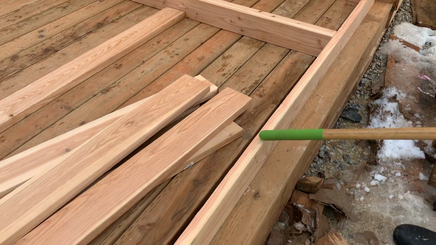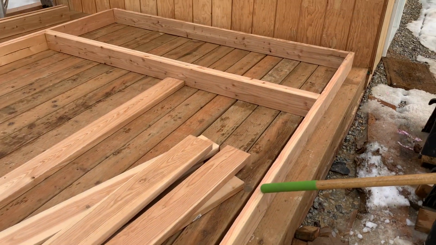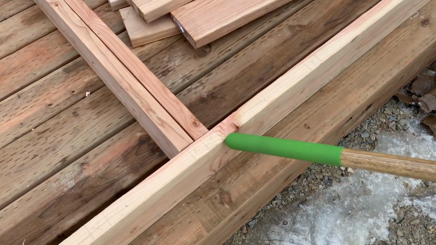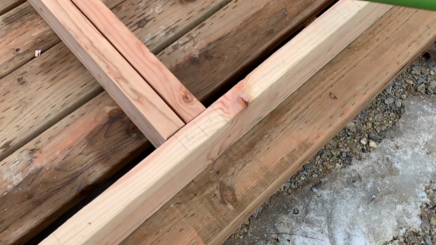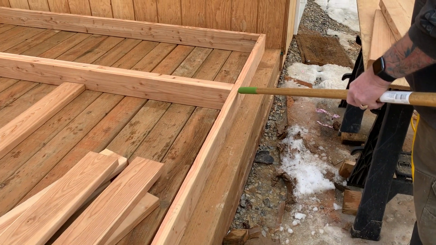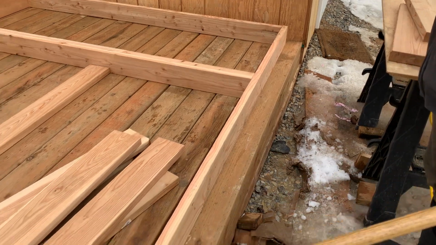And so from there, it's a 6-foot window. We measured over 3 feet and made a mark, which is that mark right there, and then 3 feet the other way, and we made a mark right there. So that's the inside measurement of our window.